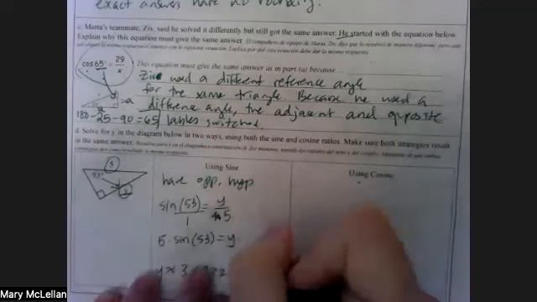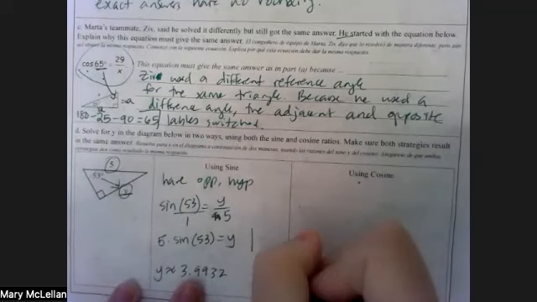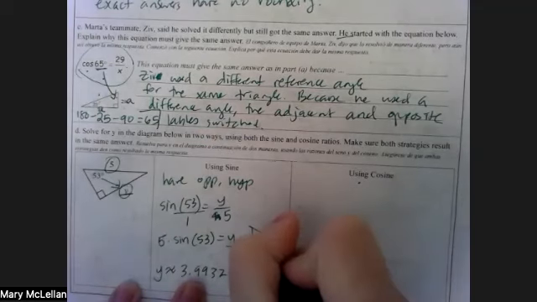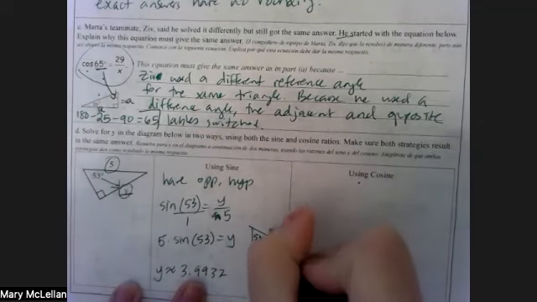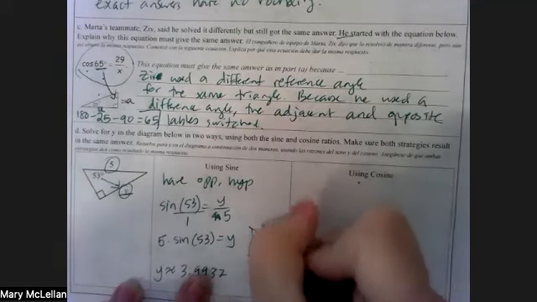Now, if I want to use cosine, let me draw the triangles separately. So here's 53, y, and 5. When I'm looking at the angle 53, y is opposite, and 5 is hypotenuse. If I want to use cosine, I'll have to figure out what that missing angle is.